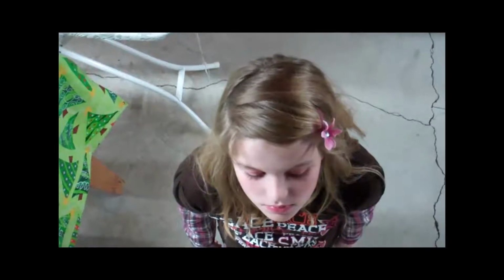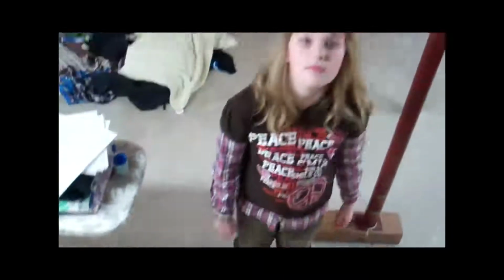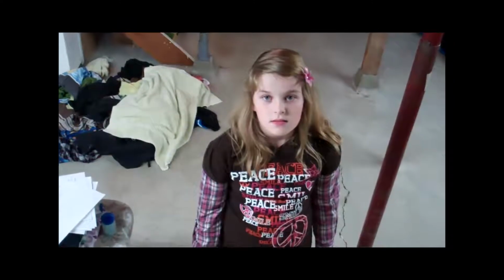Camera positioning. Bird's eye. You see the ground and the person's head and arms. High angle. The subject has the ground as the background. Neutral or eye level.